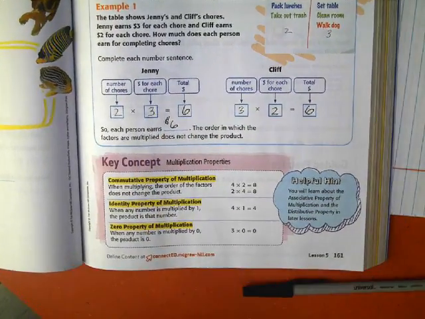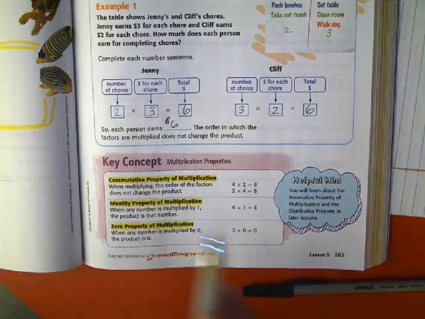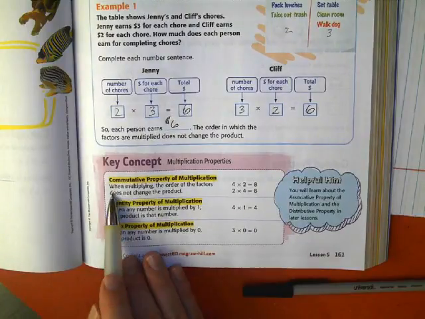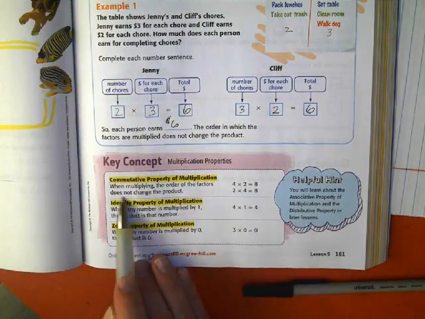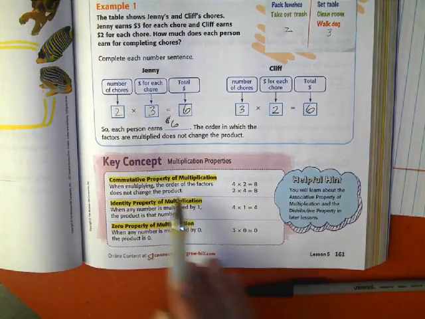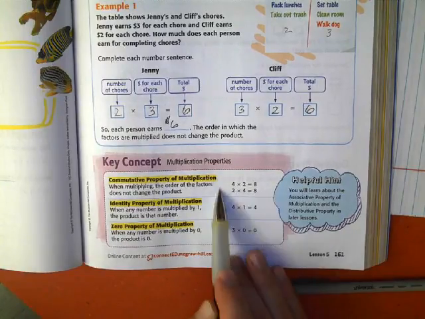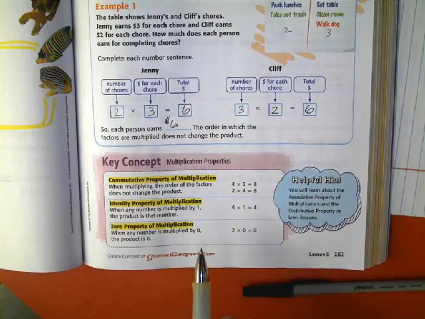This, just like addition, is the commutative property of multiplication. The commutative property of multiplication says that when multiplying, the order of the factors does not change the product. So 4 times 2 equals 8, and 2 times 4 equals 8. It's just like the addition one, where the order doesn't matter.